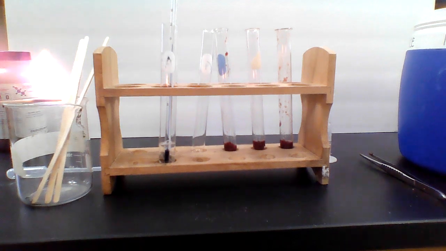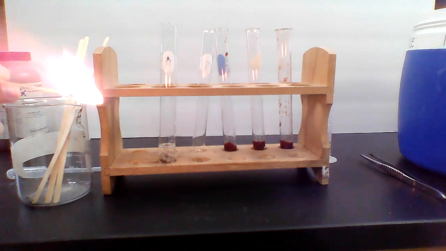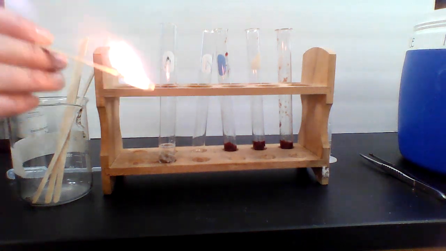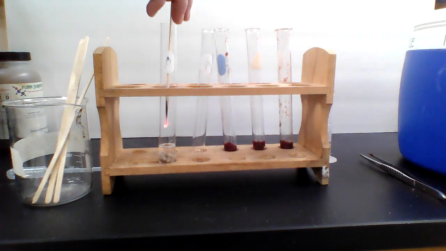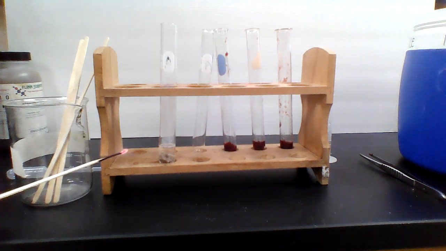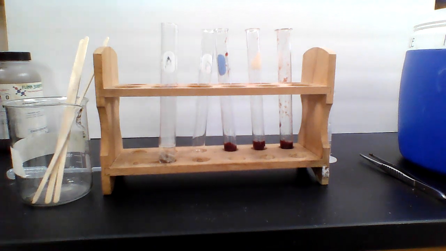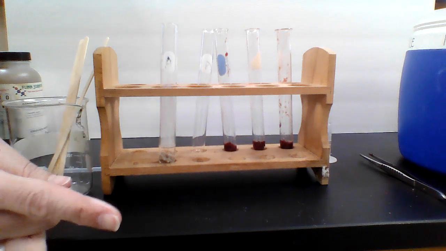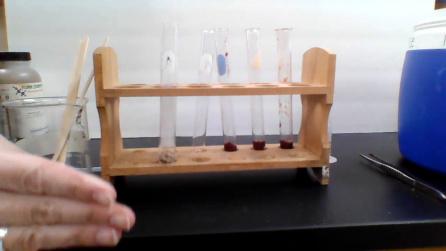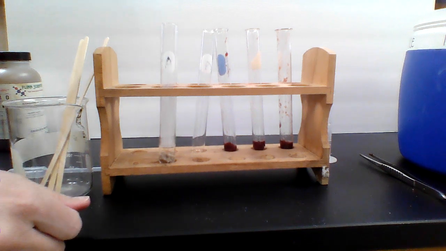There we go. So it looks like the temperature did not actually change, so it's still at 26 degrees. So we'll take that out. I'm gonna go ahead and blow out the splint, and we'll put it in there and see if anything happens. No relighting. So no oxygen was produced. That's what this is a test for, is for oxygen, and no oxygen was produced there. So it did not relight the splint. So for this one, you would say 26 degrees, 0 for bubbling, and then for the splint test, a negative.